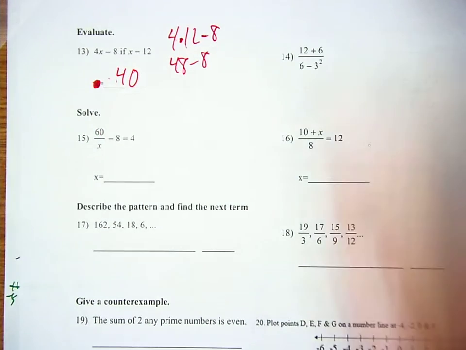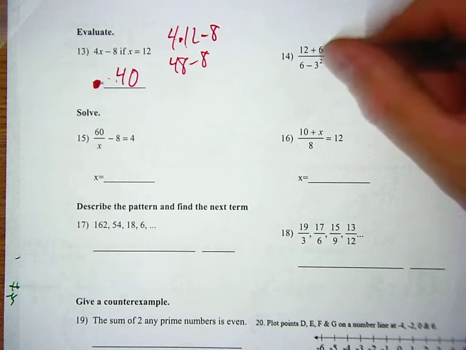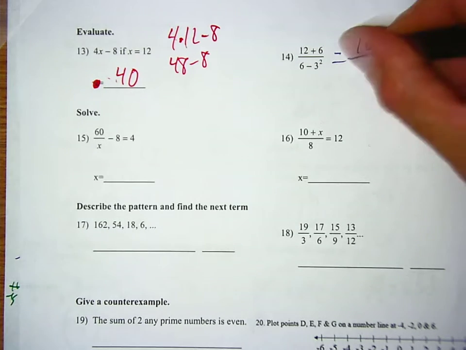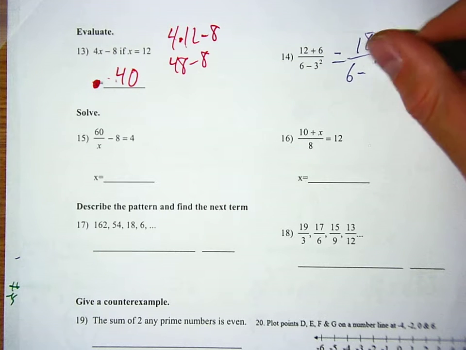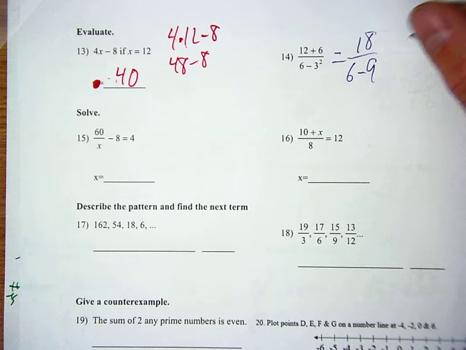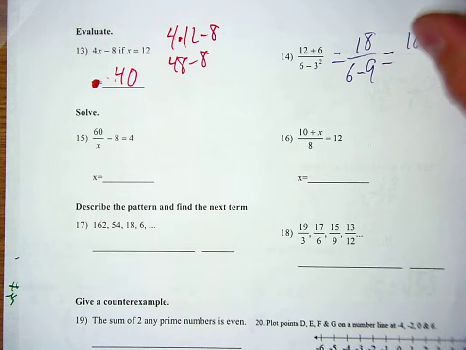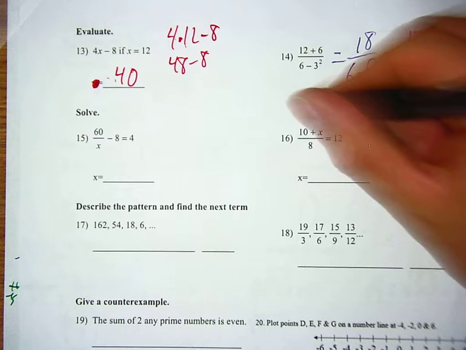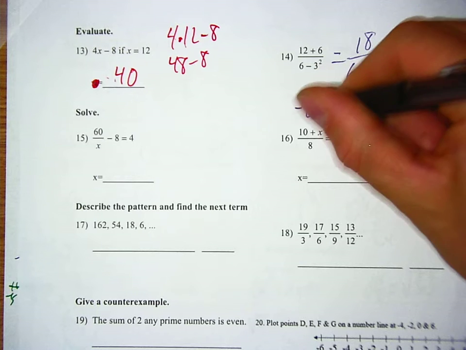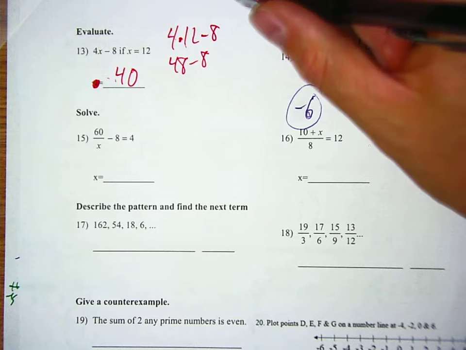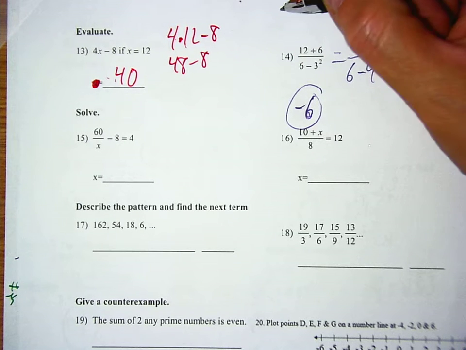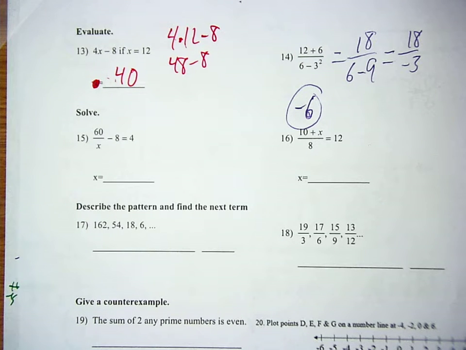All right, question 14. 12 plus 6 is 18. And then 6 minus, I'm going to do the 3 squared first before I subtract. So 6 minus 9, not 6 minus 3 then squared. 6 minus 9. So 18 divided by negative 3 is negative 6. So the order of operations: we start with parentheses, then we do exponents, then we multiply, then we divide, then we add, and then we subtract. That's what we do when we have numerical operations to do. And we reverse the order when we're solving equations.